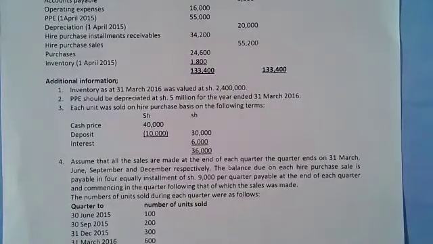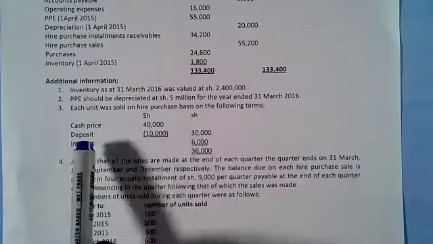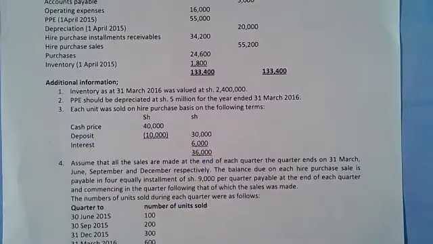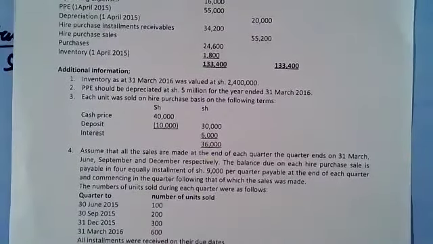We have the cash price, we have the deposit, and we have the interest, and that's the total. So how much will be the hire purchase price? You can post your answer there. Kindly let's participate.